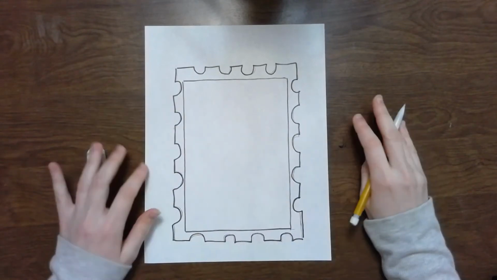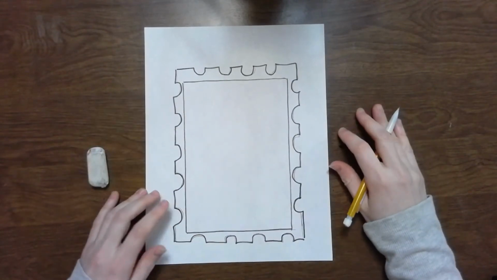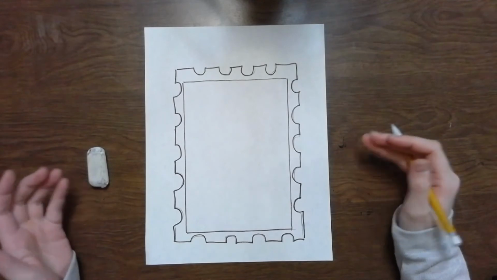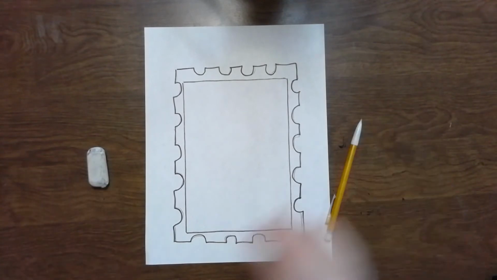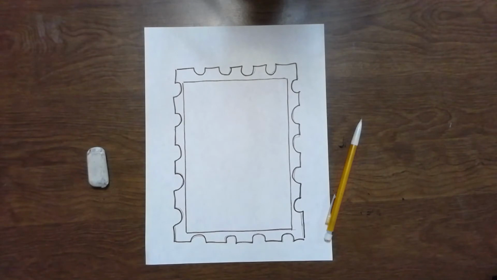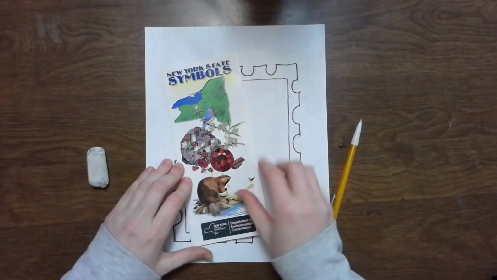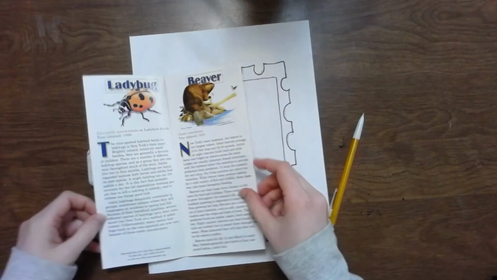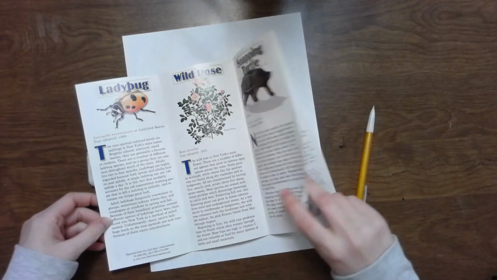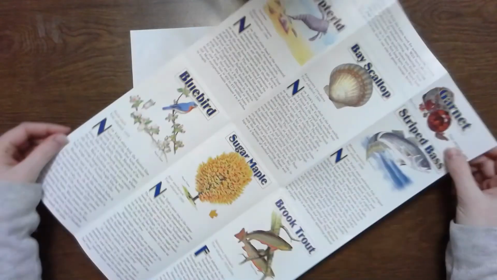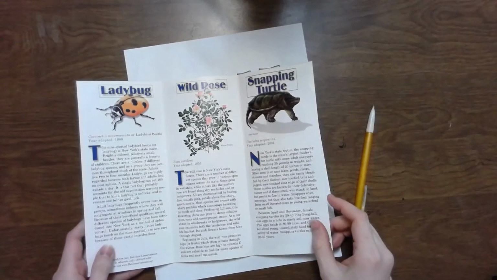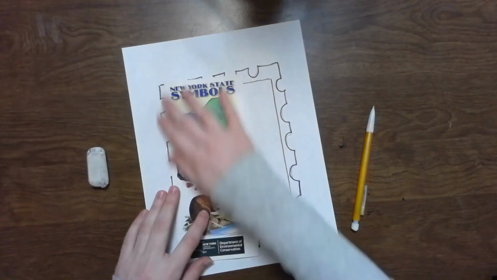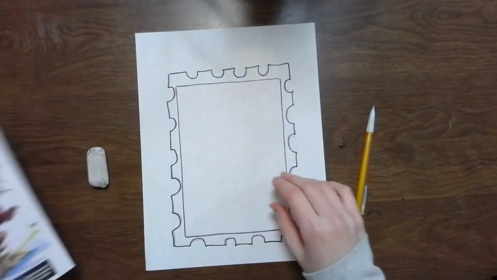Before you start drawing, it would be a really good idea to brainstorm some ideas of things you'd like to draw. What are some symbols of New York State? If you look on the Department of Environmental Conservation of New York State, you can actually find this brochure right here, and it lists all of the New York symbols that are associated with our state. So that's kind of cool and a great reference.